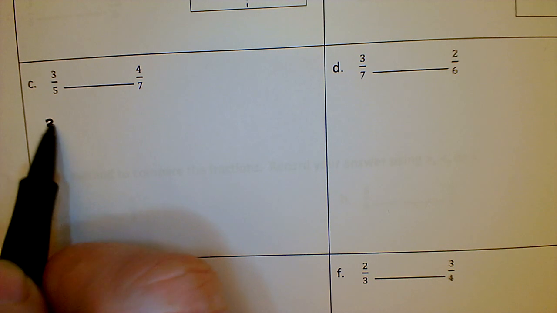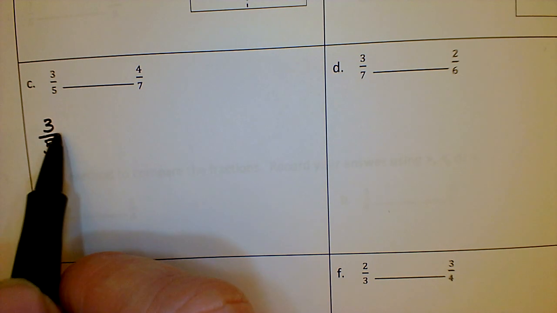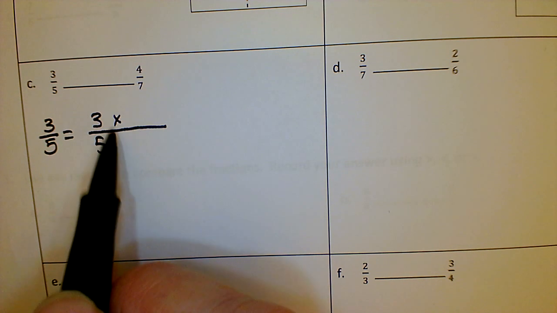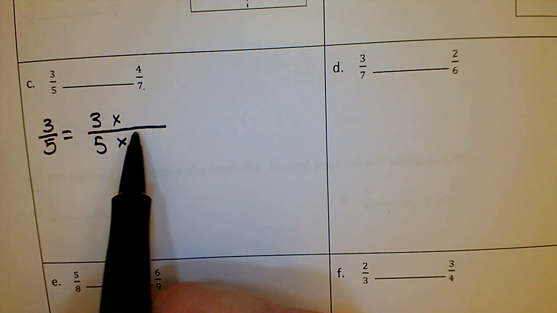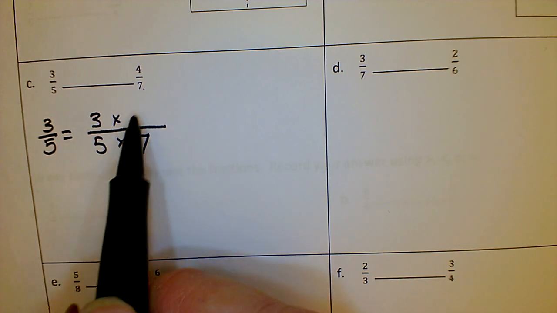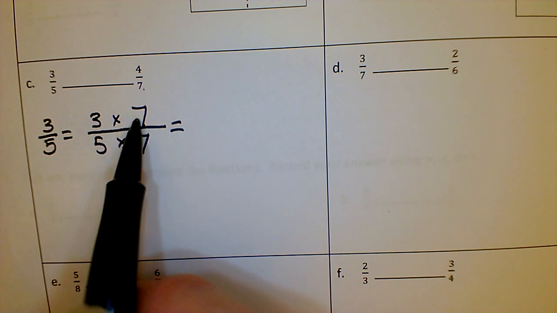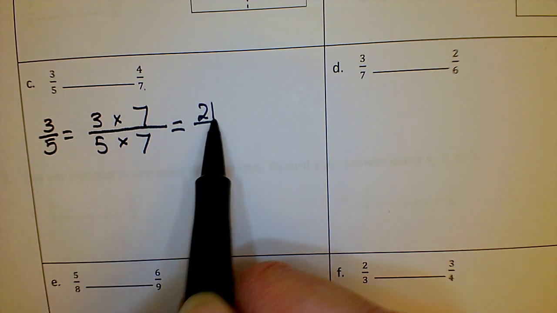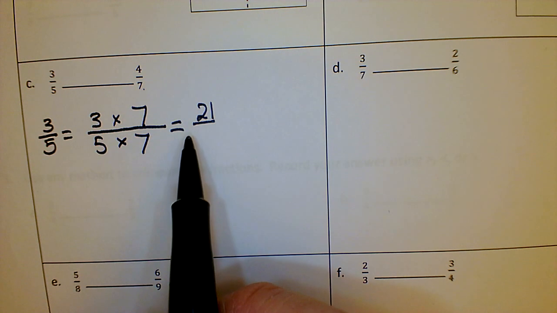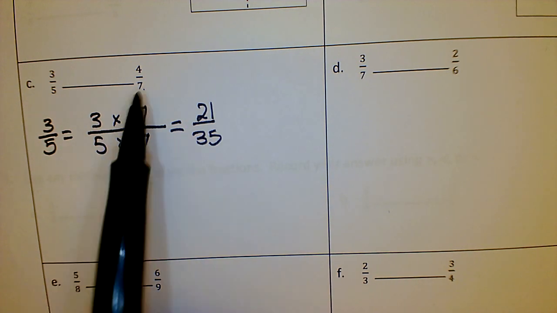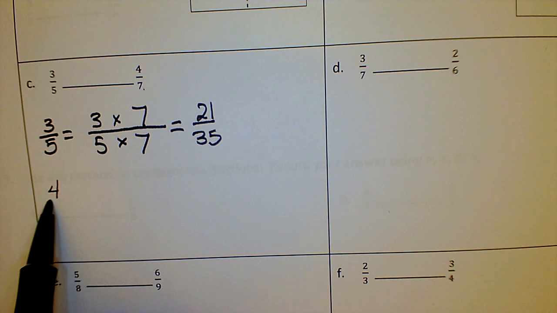So I'm going to take 3/5, and I'm going to show taking 3/5 and multiplying it by the other denominator, which was 7. Whatever I do on the bottom, I do on the top. And then I get 3 times 7 is 21, and I get 5 times 7 is 35. So now let's go ahead and do the same thing for 4/7.